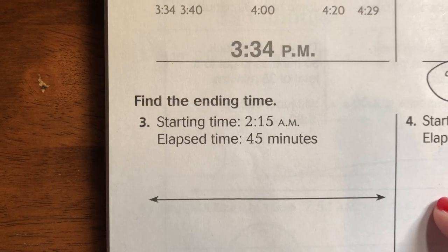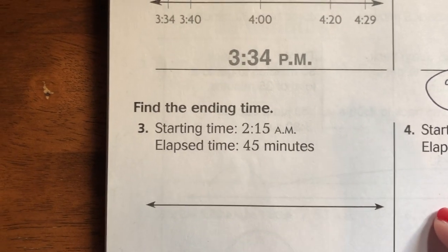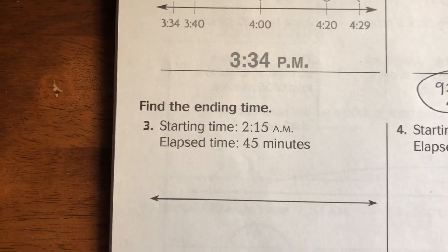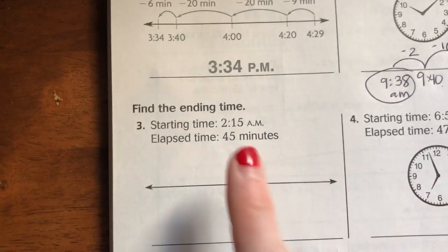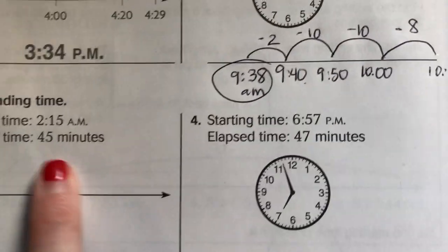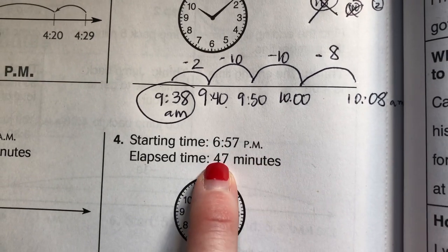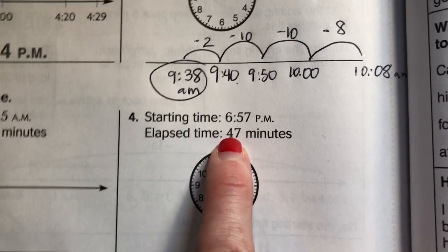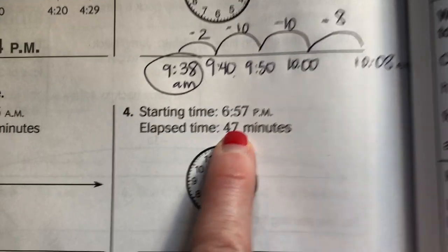Alrighty. Starting time, 2:15 a.m. Elapsed time, 45 minutes. I like this one because it has 5s in it. So I'm going to let you try number 3. Starting time, 6:57. Elapsed time, 47 minutes. I like this too because you see there's a 7 here and a 7 here. Gonna let you work on that one.